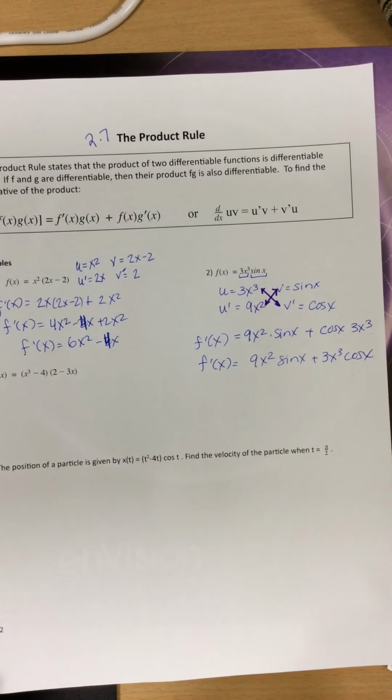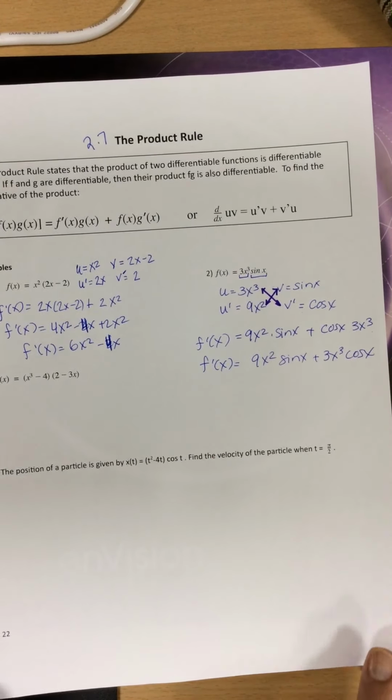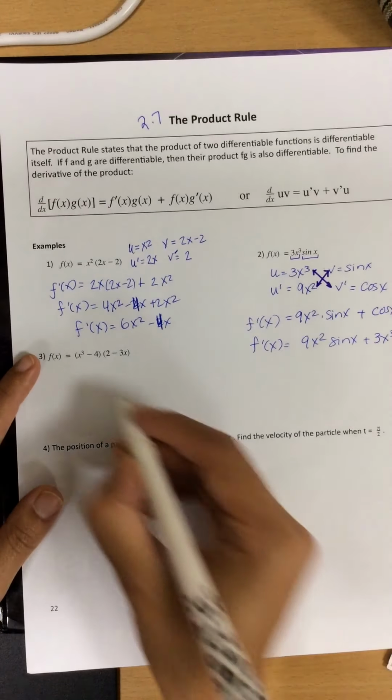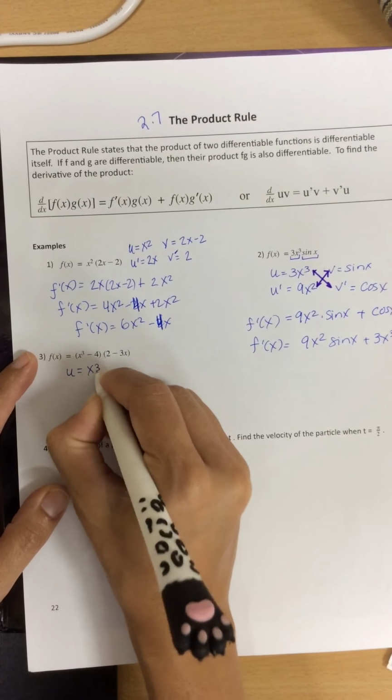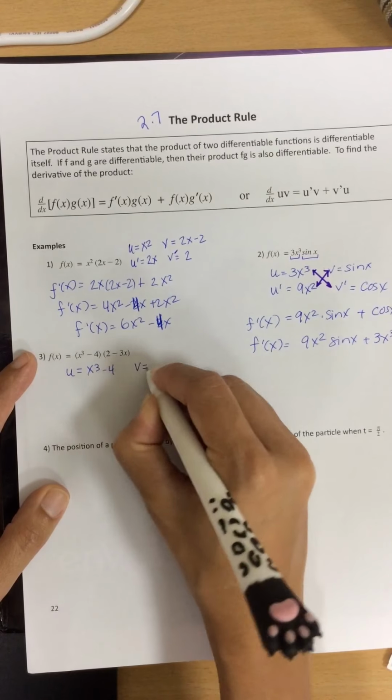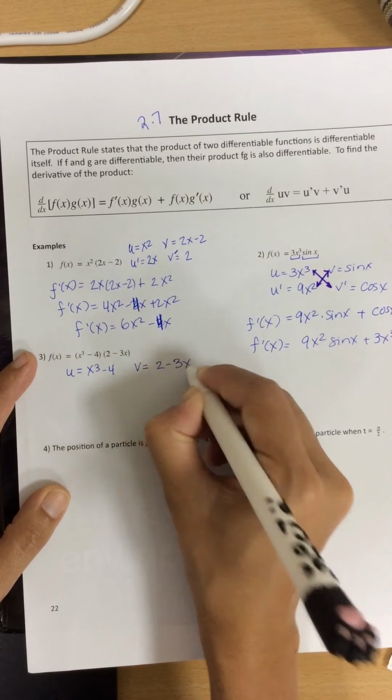Okay? All right, one more. Two functions. I'm going to make the first function u. This one's easy to see. They're in parentheses. My second function v.